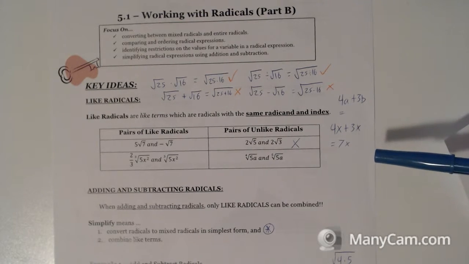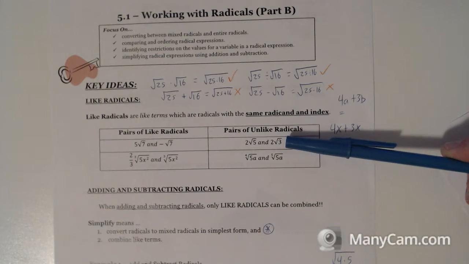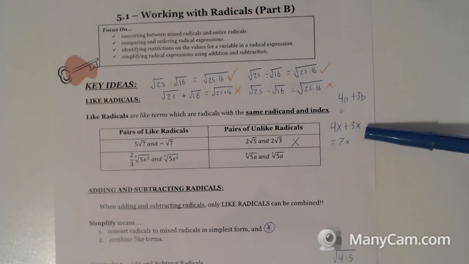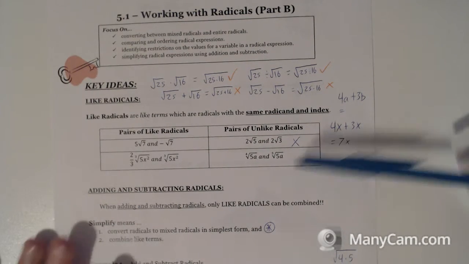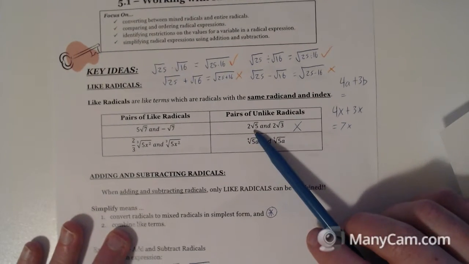It's untouchable. And the reason we want to think of it like a variable is that the only thing you could do is turn it into a decimal from there. But we don't like that. We're going to be doing it all with exact values. So you just think of it like a variable, make it untouchable, and then only use your like term rules for it.